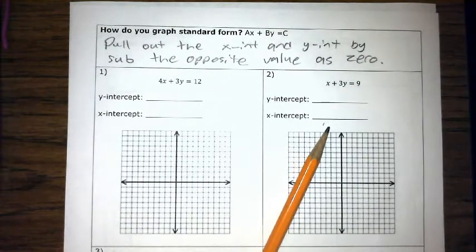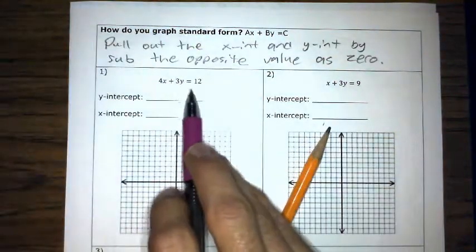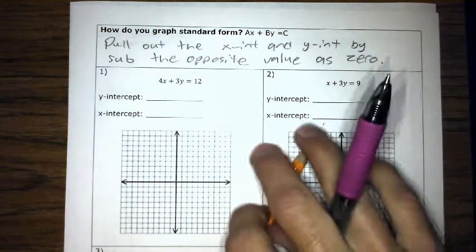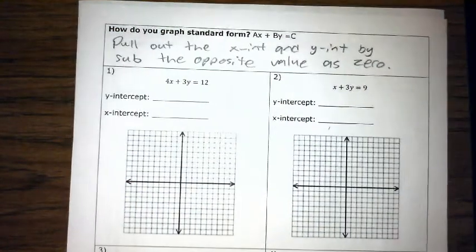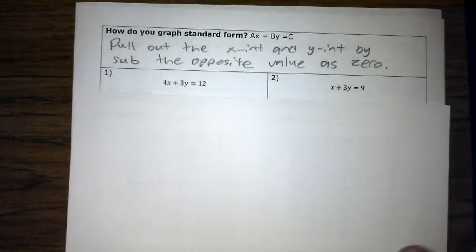Okay? So, you notice you're in standard form. Alright? And I'm probably going to get another sheet of paper to show you how to do this, because I really don't have a lot of room here. I'm just going to grab another sheet of paper here. Just set it right there. Okay?